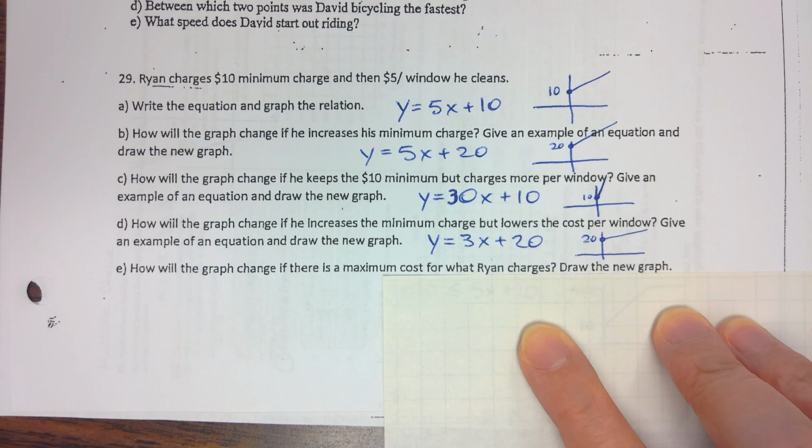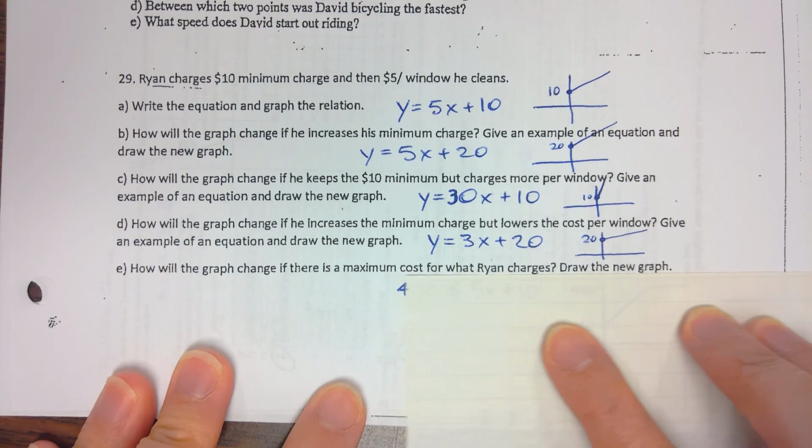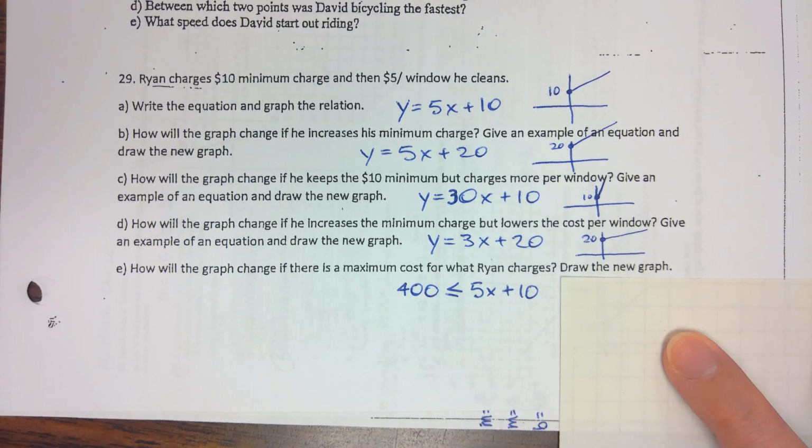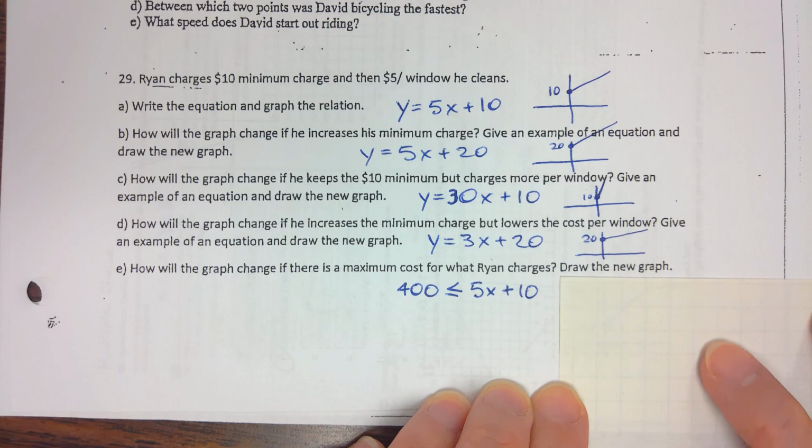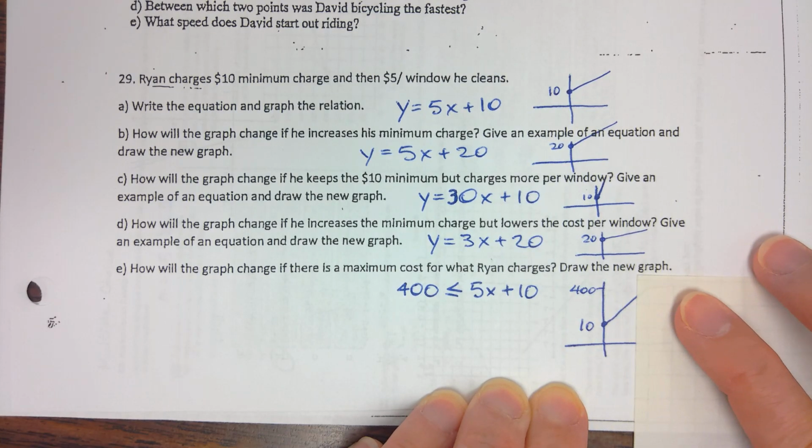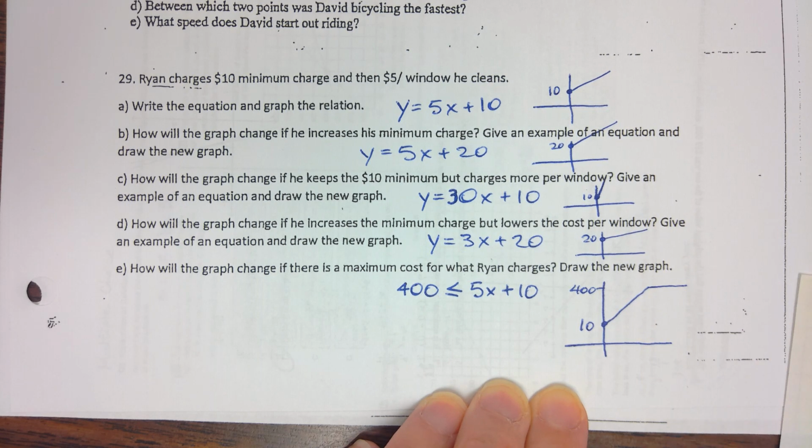Maximum cost. If there's a maximum now, how do I denote a maximum in my equation? Inequality. Good. So let's say I have something like this. The maximum charge is 400. How would my graph look if there's a maximum cost? A line of shade. Well, all lines are straight. So at the first part, it will look something like this, and then a horizontal line. Good. So eventually your line will look something like this.